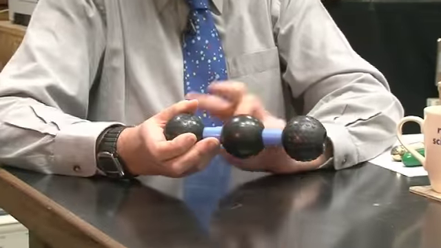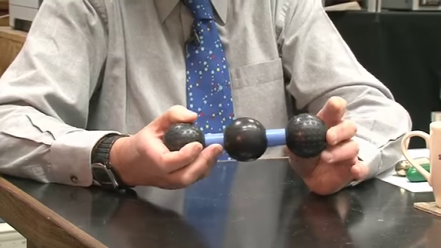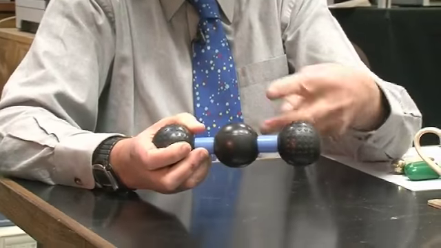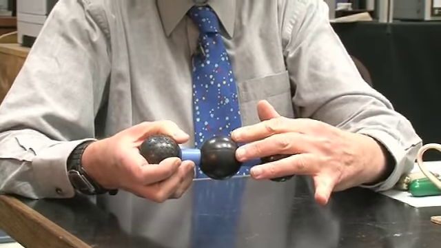There are double bonds between the carbon and the oxygen, because each oxygen normally wants to be bonded to 2 atoms, but here you can see it's only bonded to 1 carbon, so it has a double bond, 2 bonds together.